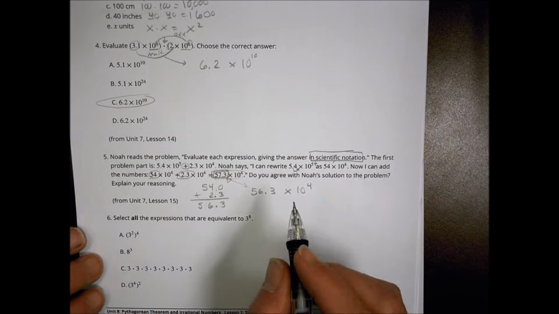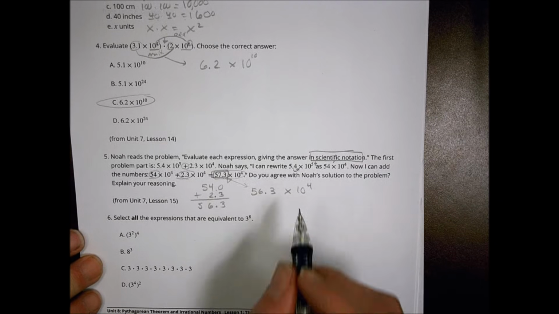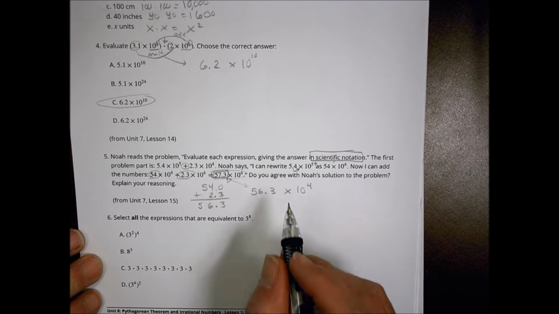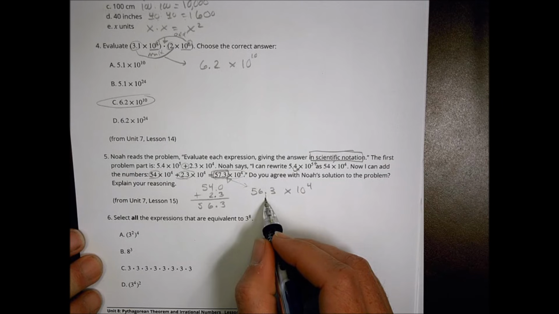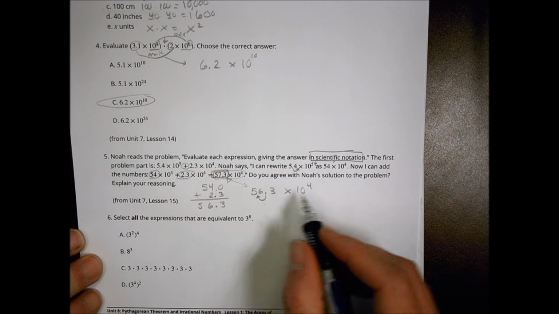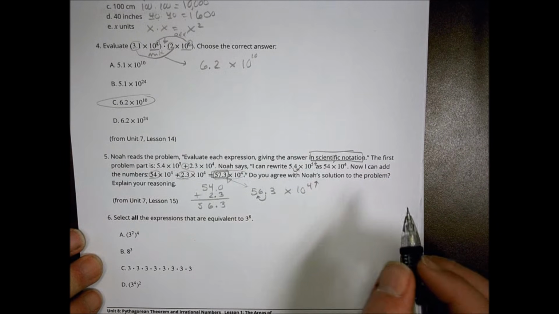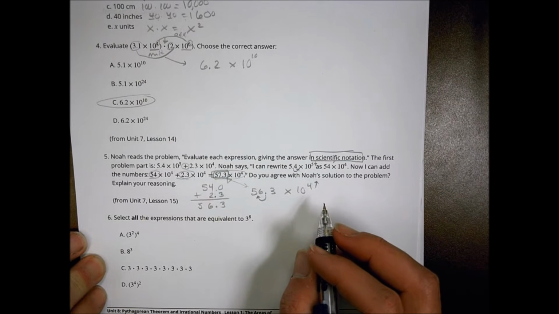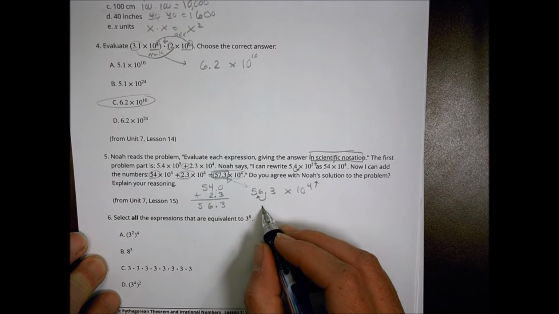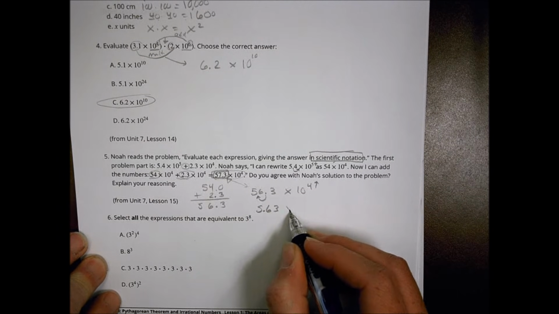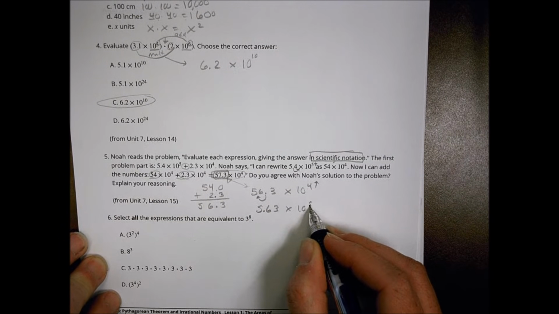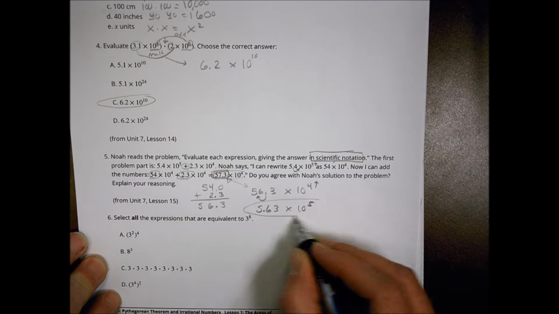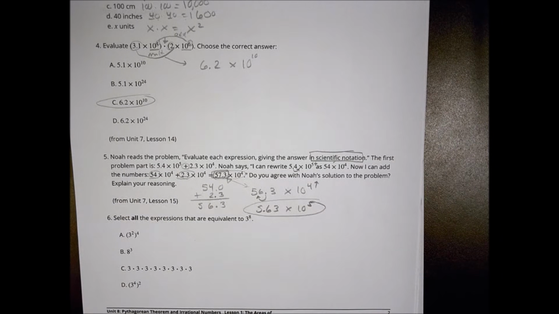The next problem he has is that this is not in scientific notation, is it? To put it in scientific notation, I need to move the decimal to the left. When I move it that way, the value of my exponent is going to go up 1. So this is going to become 5.63 times 10 to the 5th power. All right, so that is the correct addition part, and it's also the correct exponent value for that base 10.